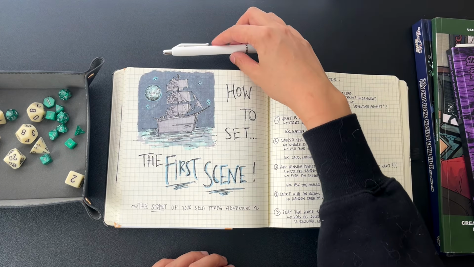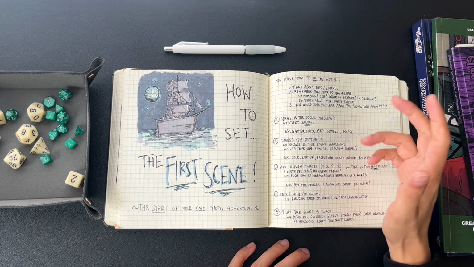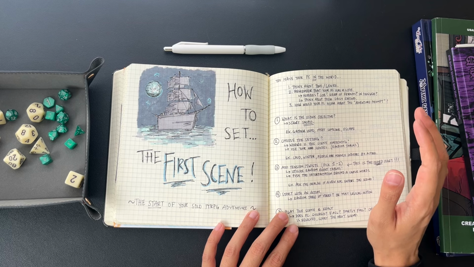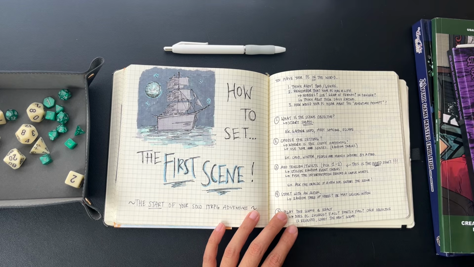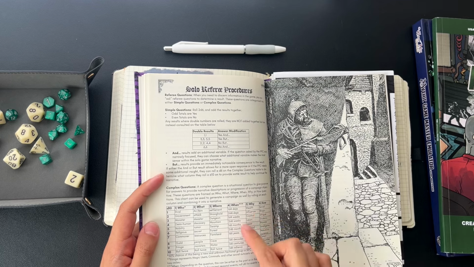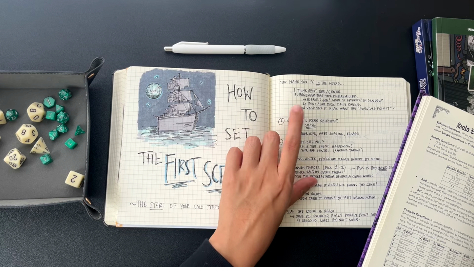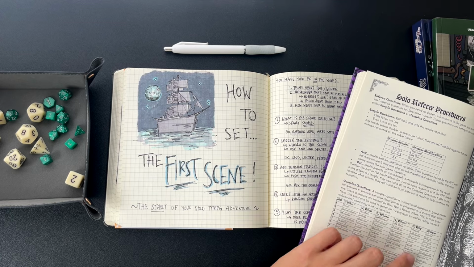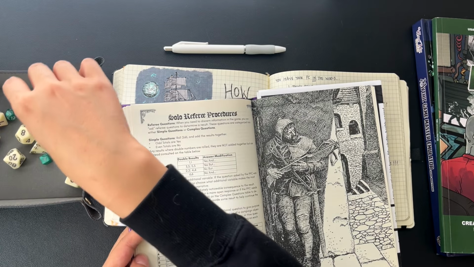So just to give you some examples of different tools that could help you set that scene objective, if you are going blank, if you are not really having any ideas, I have these tools that are really helpful. Of course, for the old school revival solo role-playing guide, you can use this complex questions table to help with the scene objective. So maybe we can do why, or what, or who. Let's do that as an example here.